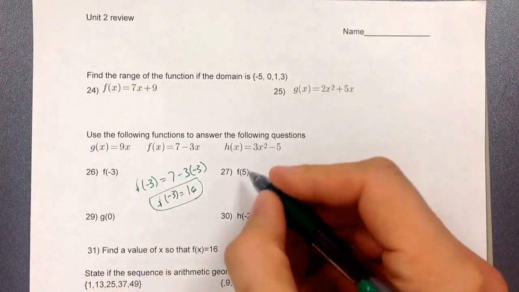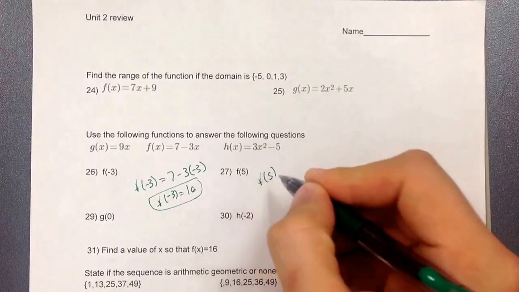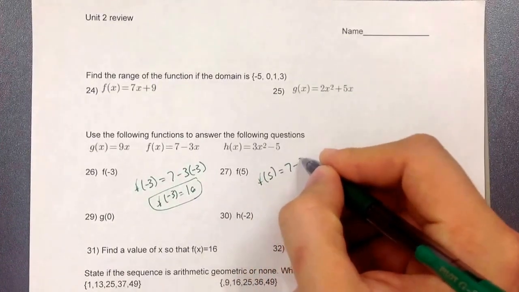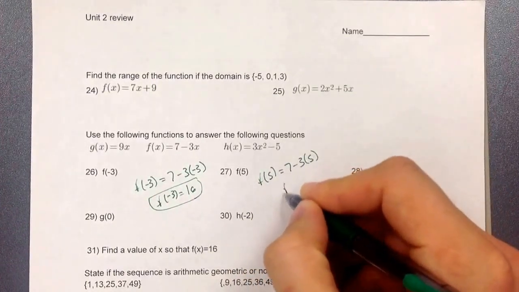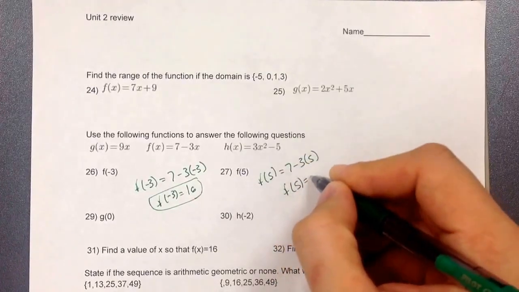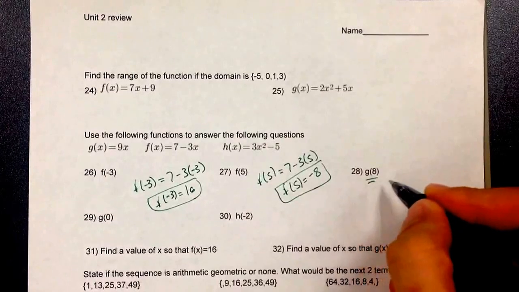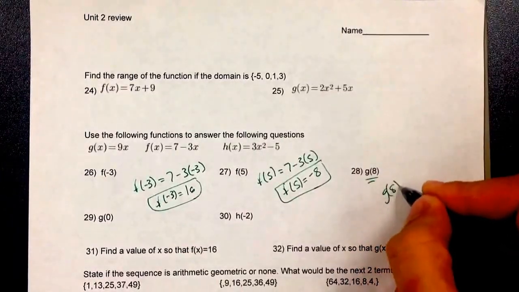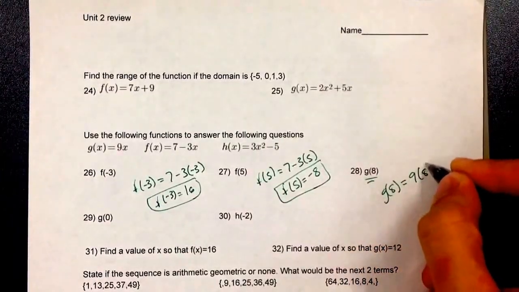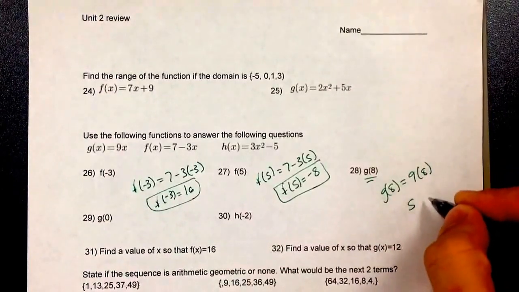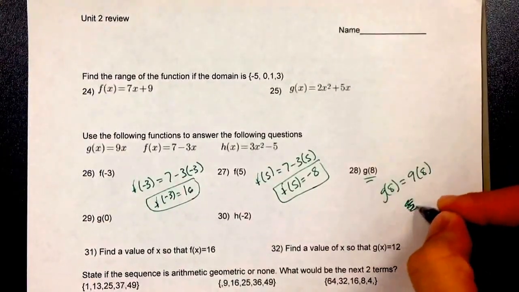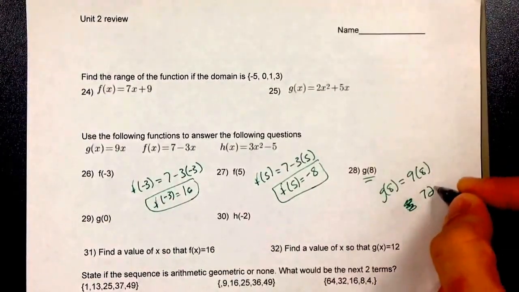My next one, again using that f equation, I want to use a 5 for x. So f of 5 is equal to 7 minus 3 times 5. F of 5 is going to be negative 8. My next one, g equation this time. So g of 8 is going to equal 9 times 8, or 56. Oh, gracious, 72. Almost got a little nuts there.